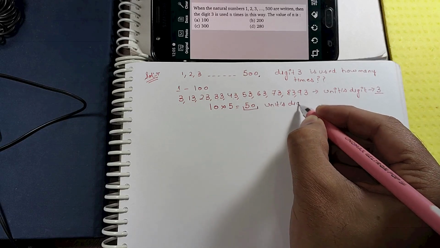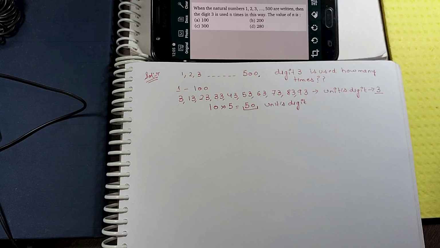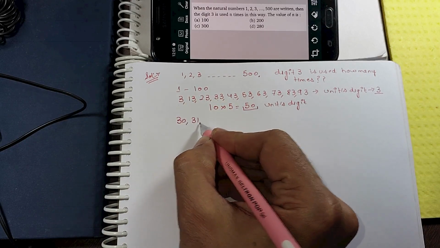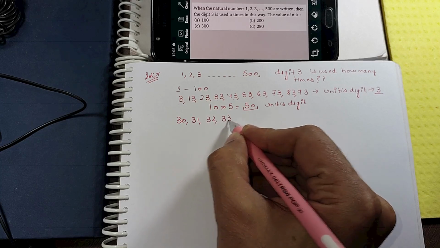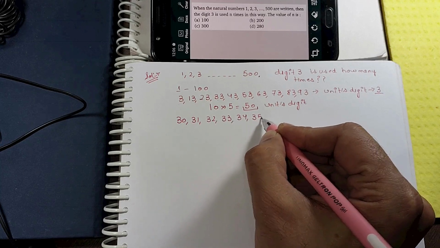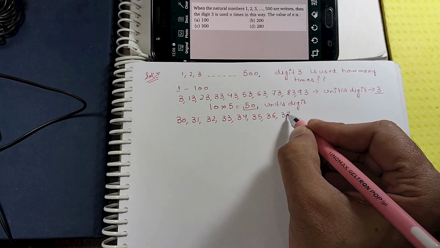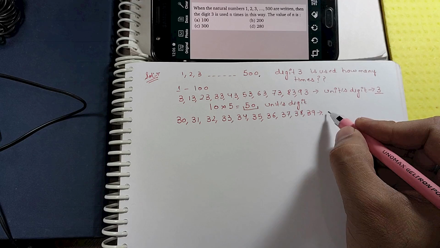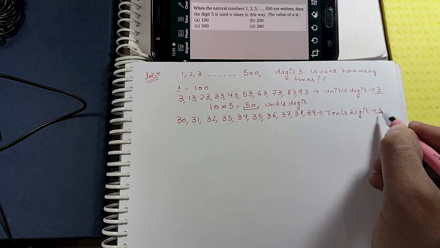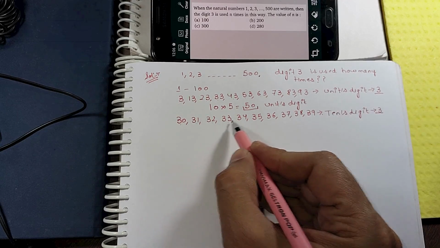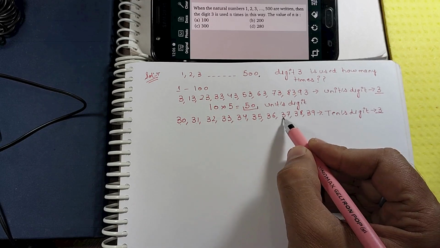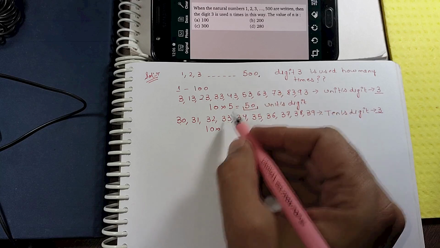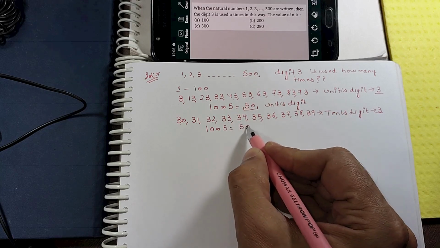Right? Now at the tens digit. At the tens digit it is used when I write 30, then 31, 32, 33, 34, 35, 36, 37, 38 and 39. Right? So 1, 2, 3, 4, 5, 6, 7, 8, 9, 10. So 10 times between 1 to 100. So up to 500 it will be 10 into 5, 50.